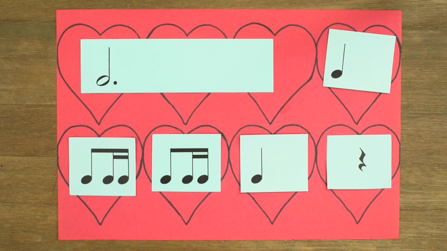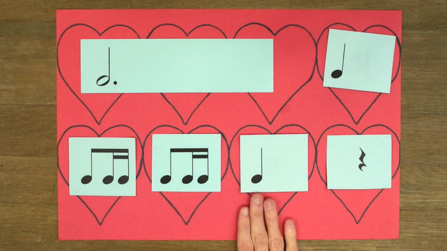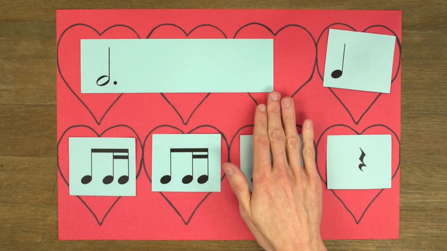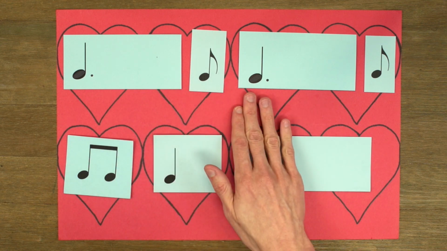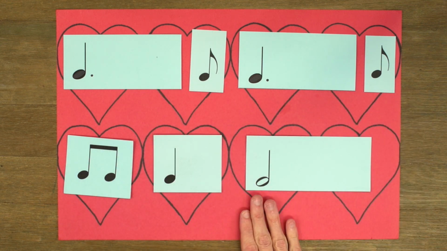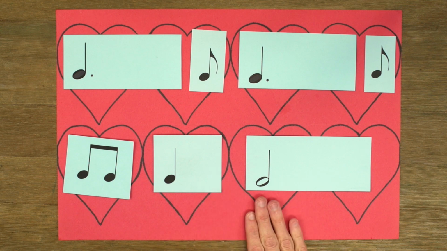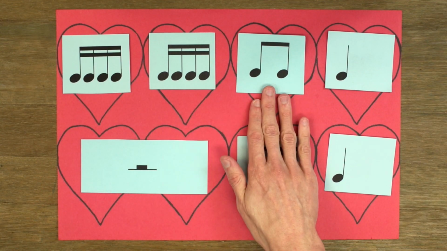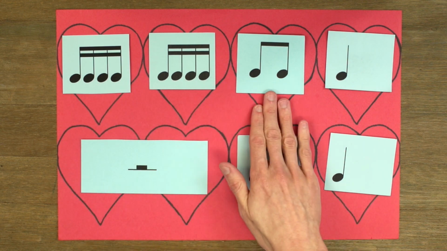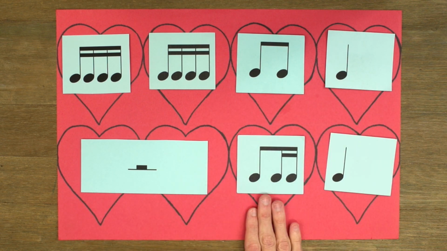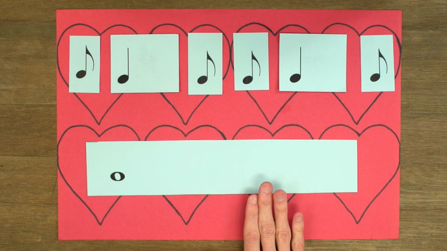My turn first. 3 ta, ti ticky ti ticky ta, rest. Your turn. Ta ti ta ti ti ti ta, 2. Ticky ticky ticky ticky ti ti ta, rest rest. Ti ticky ta. Your turn. Ti ta ti ti ta ti, 4.